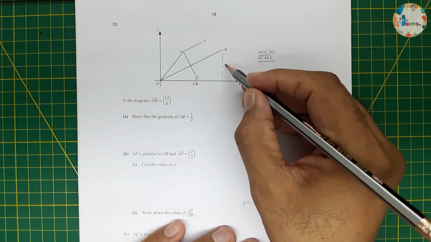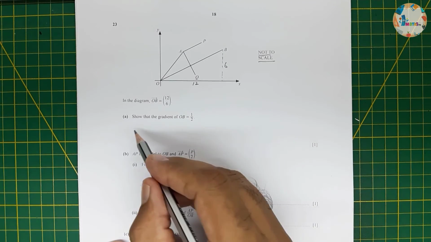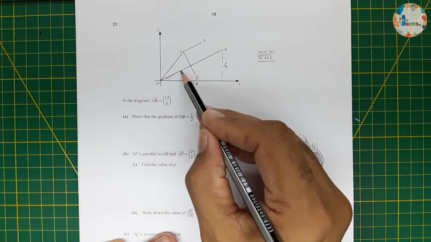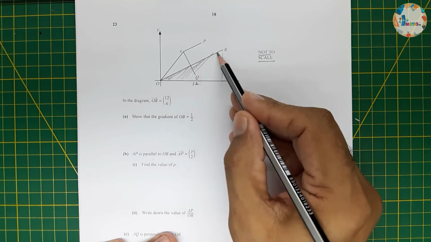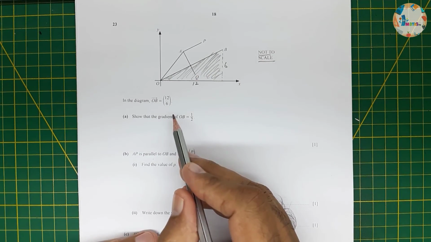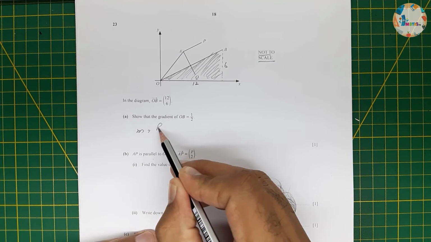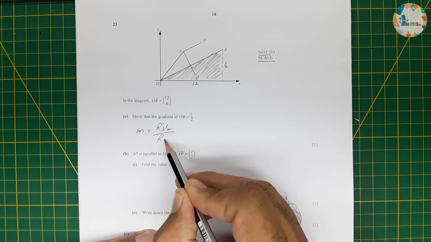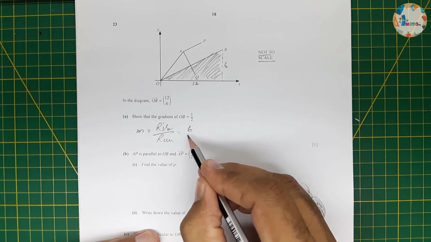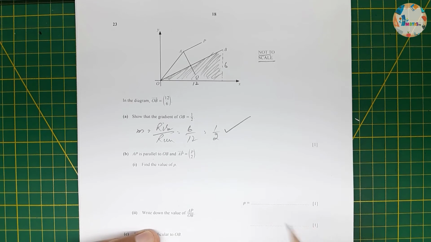So we can write this one as 12, this will be 6. And the gradient will be m. We can consider this triangle for this, and this will be rise over run. So m will be equal to rise over run, which is equal to 6 over 12, which is equal to 1 by 2. So this is proved.